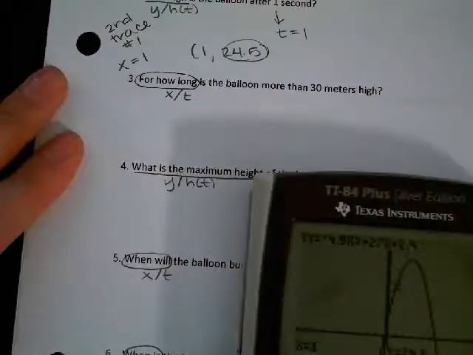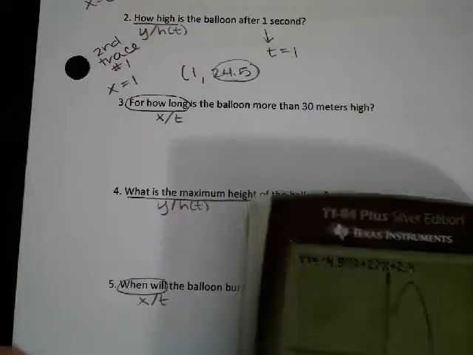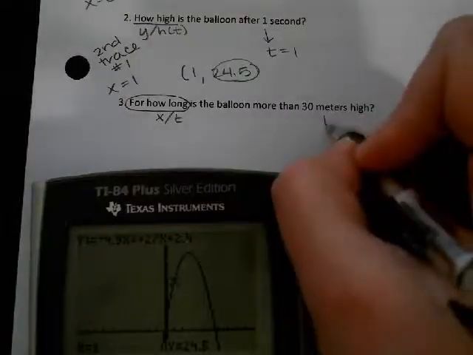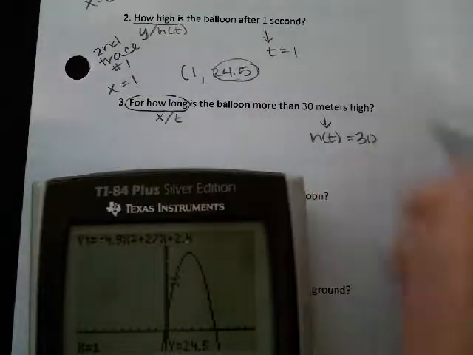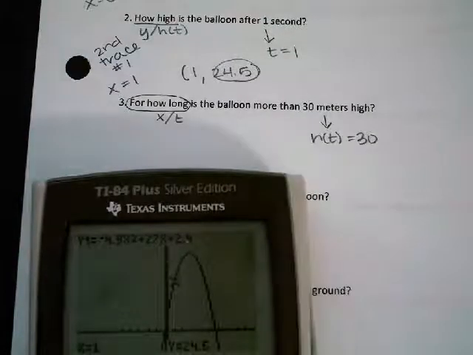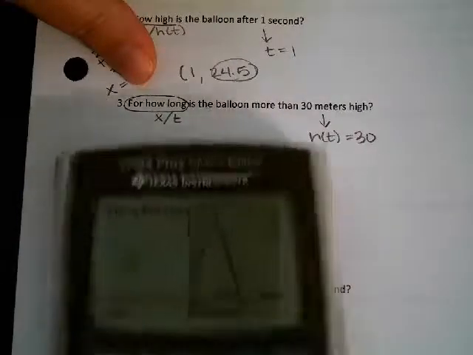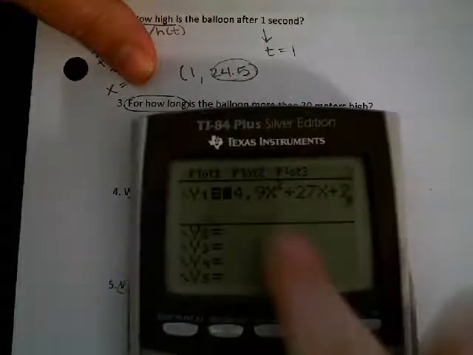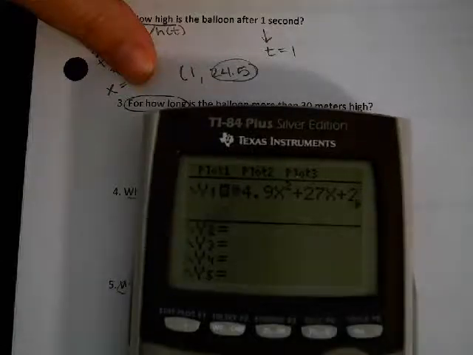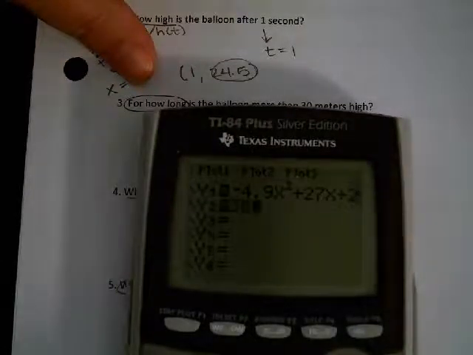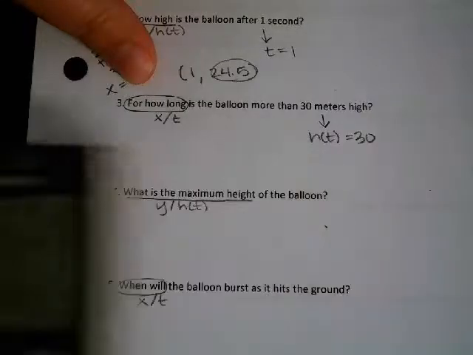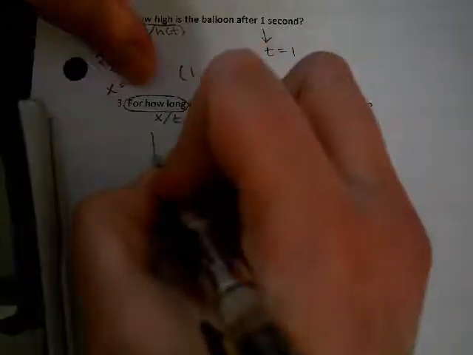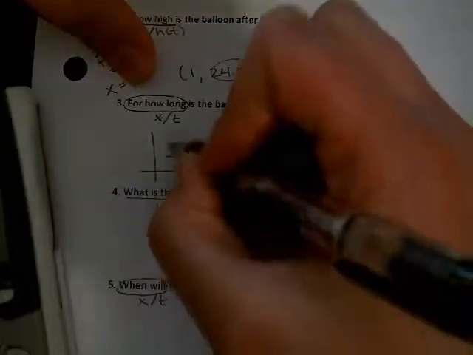For how long is the balloon more than 30 meters high? So here they gave you an h of t value, or a y value. They told you that the y value is 30. So what we do is we have y1 is the equation itself. We're going to put a y2 in there, and we're going to put that in as 30. So I'm going to go ahead and graph this. I'm going to draw a picture on my paper. So I've got something like this.